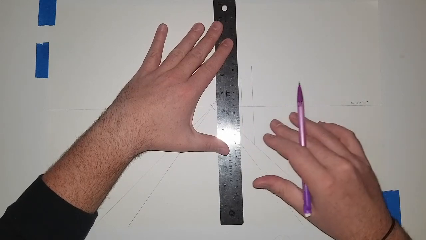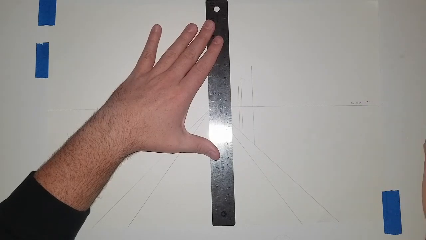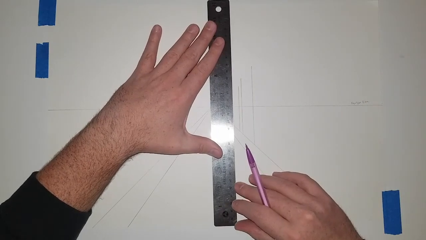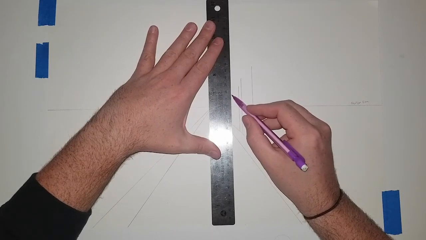Making them different heights will help make your street have more characteristics, be a little bit more unique, so they're not all the same cookie cutter shape and design.